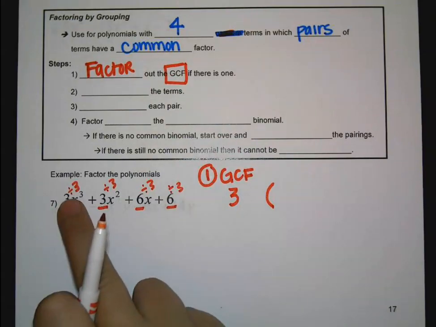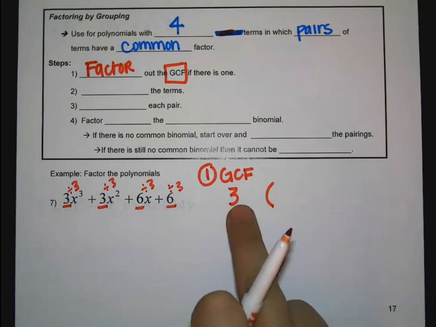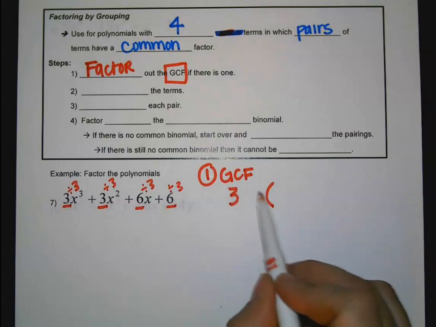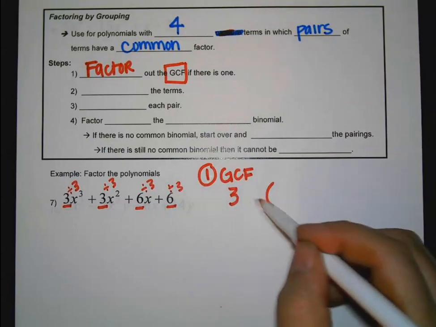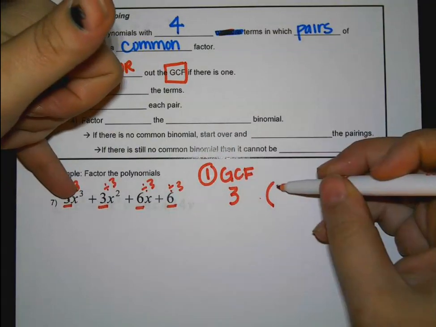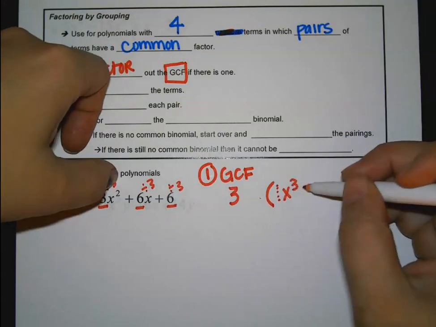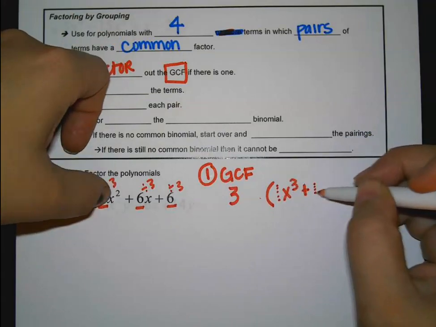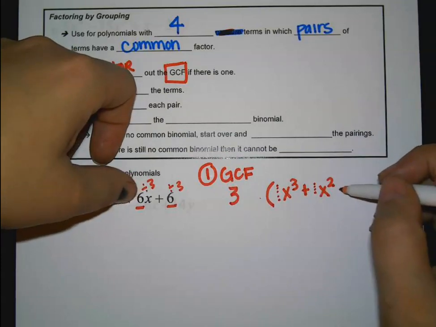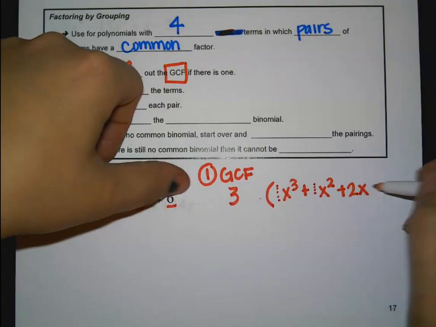Now this has an x, this has an x, this has an x, but this one doesn't. So it's just going to be a 3. I don't need this much room here. So if this was a pencil, maybe I'd move it closer. It doesn't have any x's in common. So then I would do 3 divided by 3, that's 1, and then I'd have the x cubed. 3 divided by 3, that's 1, and then I'd have the x squared. And then 6 divided by 3, that's 2x. And then 6 divided by 3, that's 2.